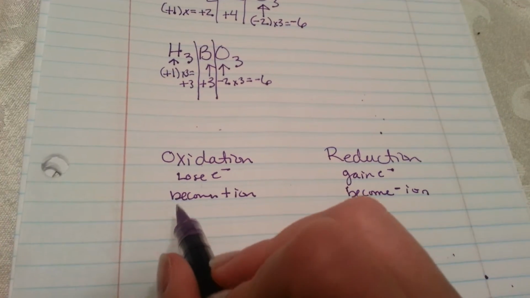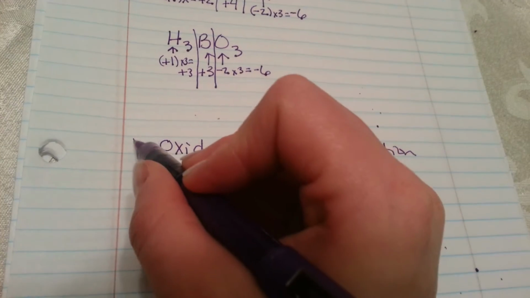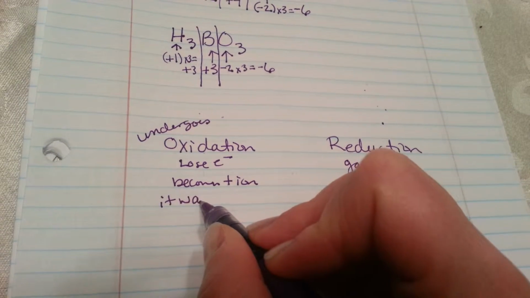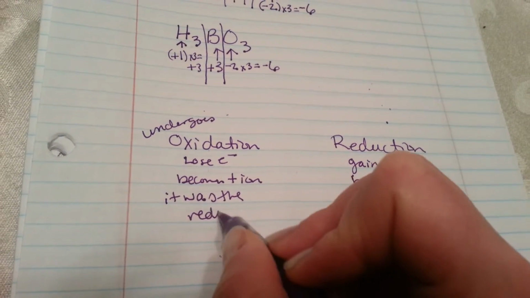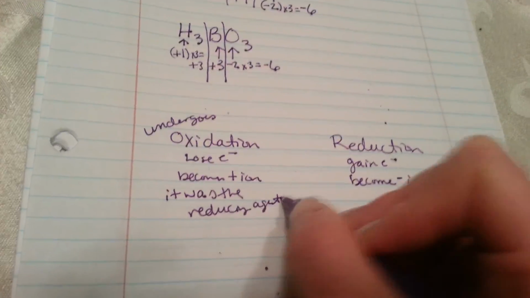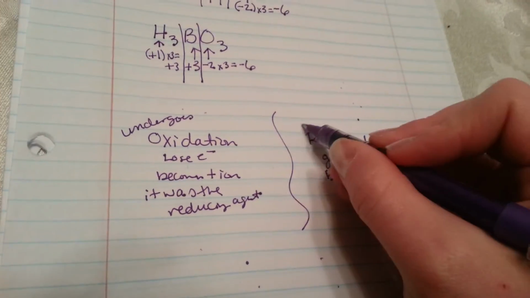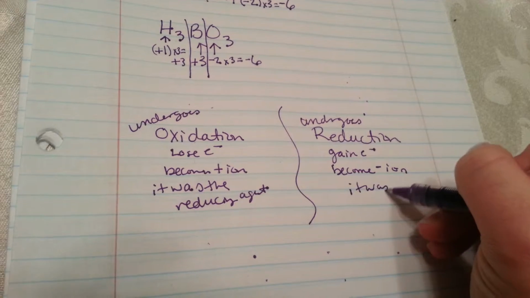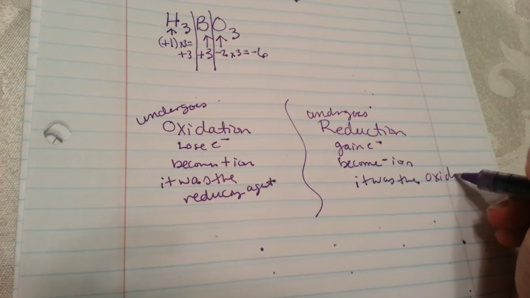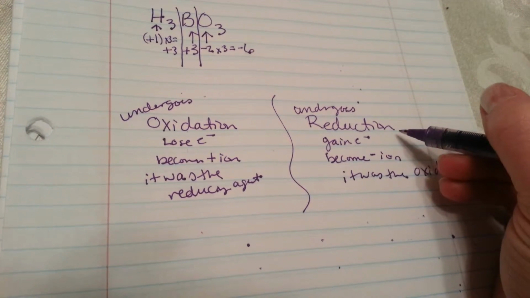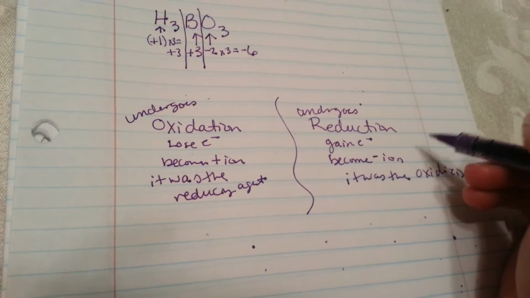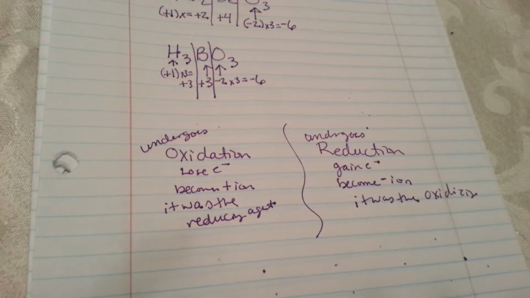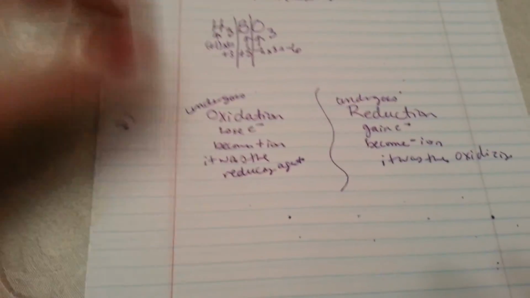So we can say that what undergoes oxidation was the reducing agent. But in opposite, if it undergoes reduction, then it was the oxidizing agent. And you have to think about it this way. If it undergoes reduction, it gained electrons. When it gained electrons, it caused something else to be oxidized because oxidation is loss. So let's look at some of this labeling within some examples.